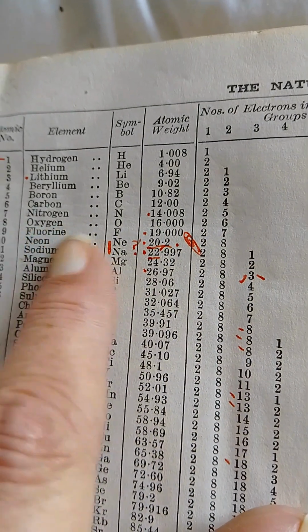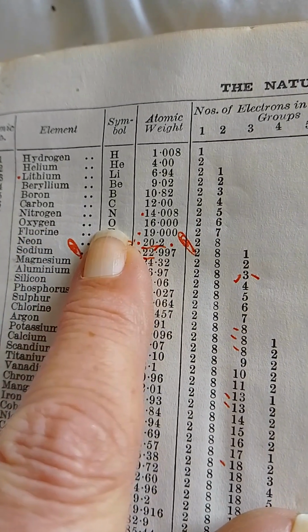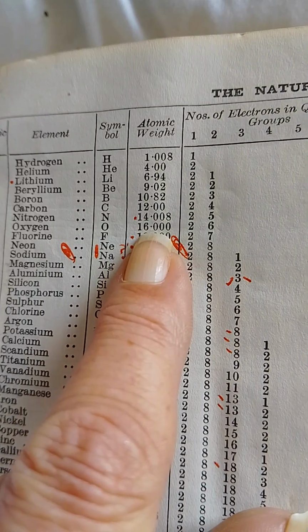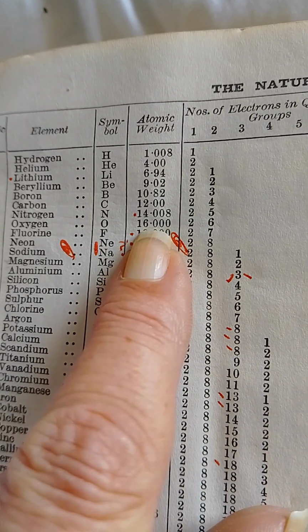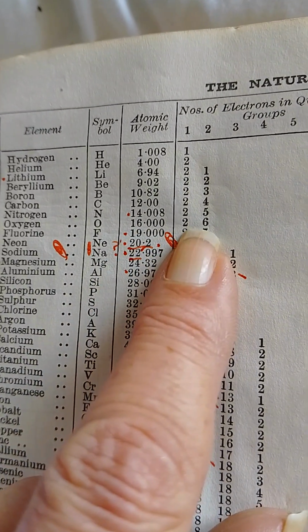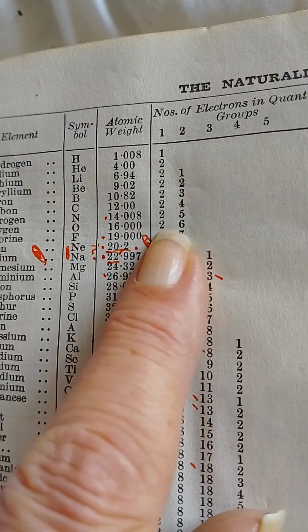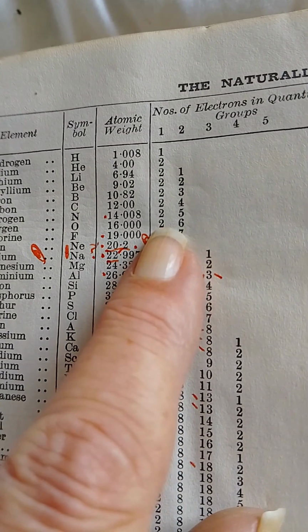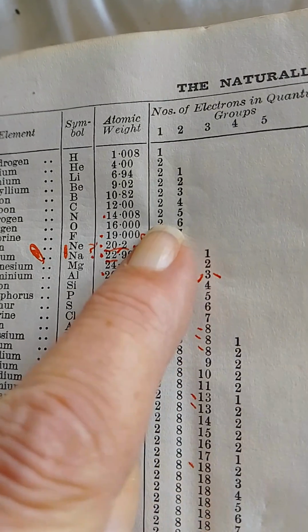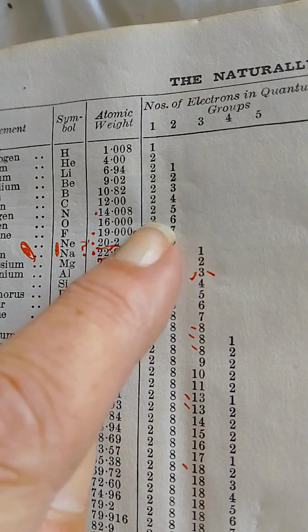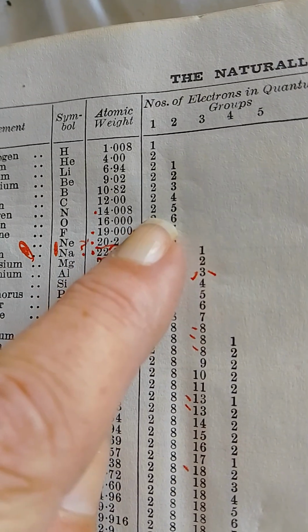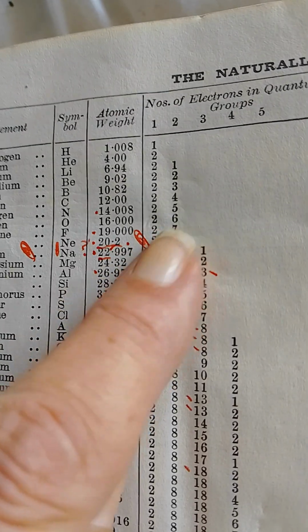So then you've got oxygen. Okay, so that's 16. So that's before 17. So that's a 600. That's a false 8. So we've got 6 electrons, but they're still using the 2 electrons here on that quantum group. So they're still saving that. They didn't drop that. I don't know why they didn't drop that.